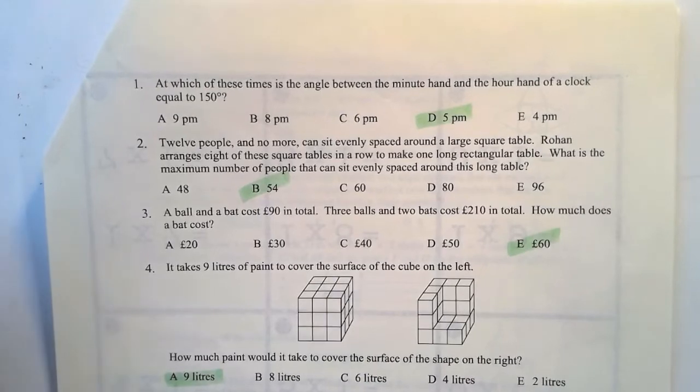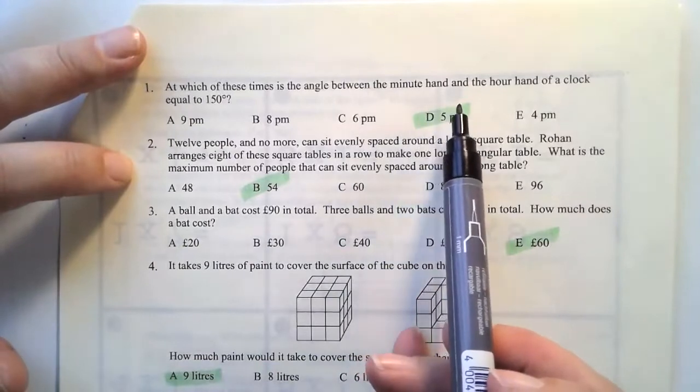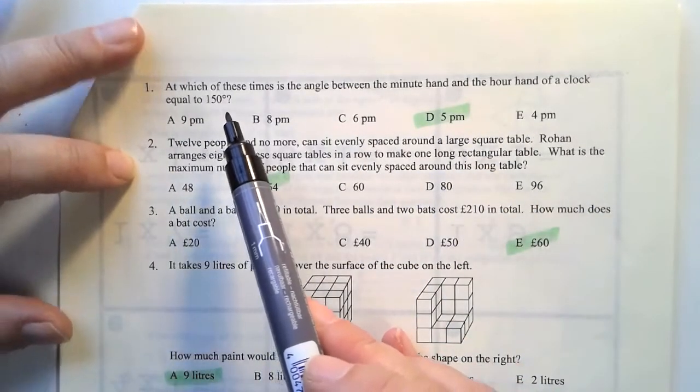Question 1. Which of these times is the angle between the minute hand and the hour hand of a clock equal to 150 degrees?